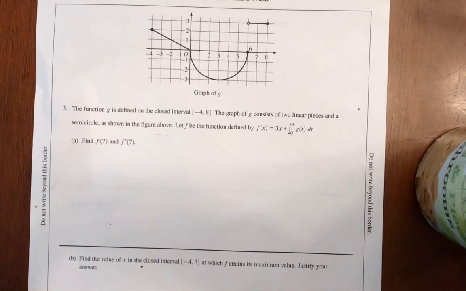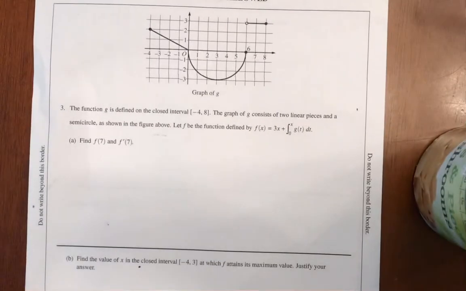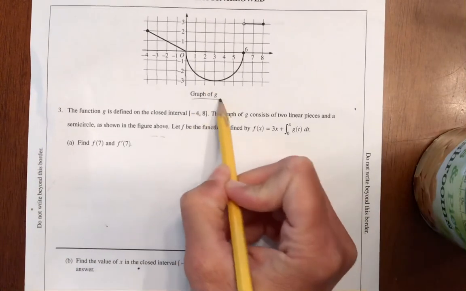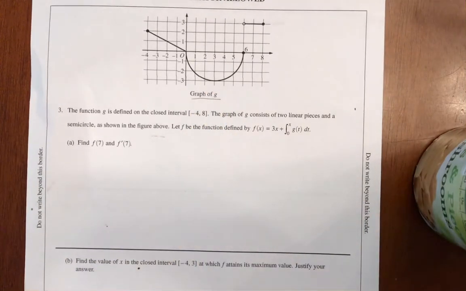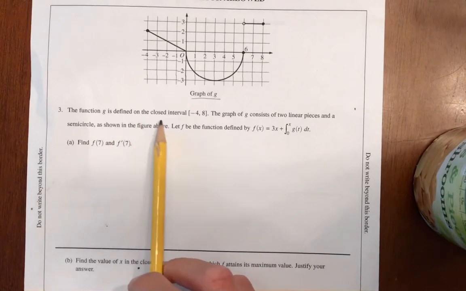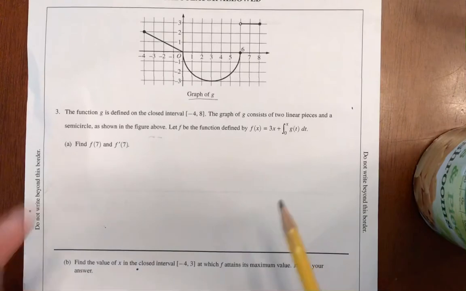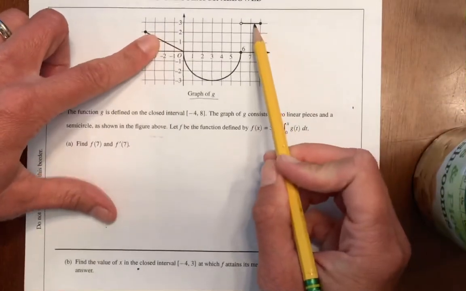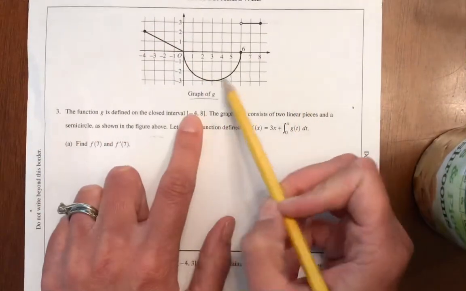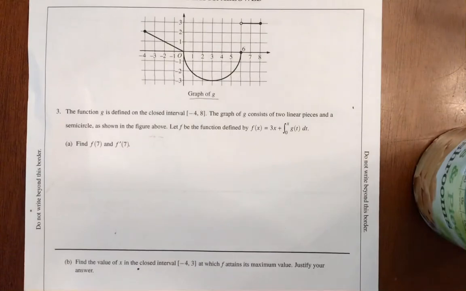Alright guys, so here is the FRQ posted on Thursday. So we're looking at a graph. The graph is a function g. The function g is defined on the closed interval from -4 to 8. The graph of g consists of two linear pieces, right here and right here, and a semicircle right here, as shown in the figure above.